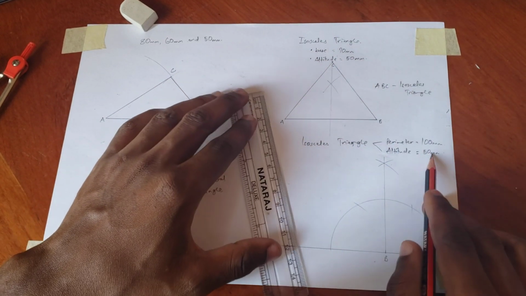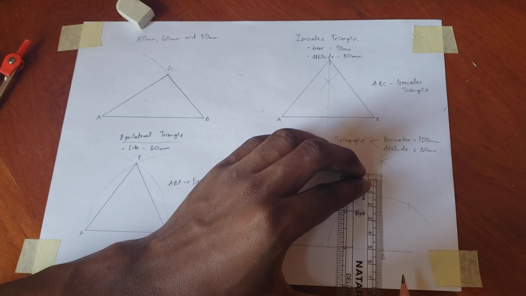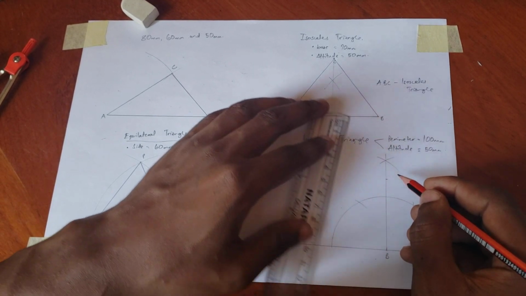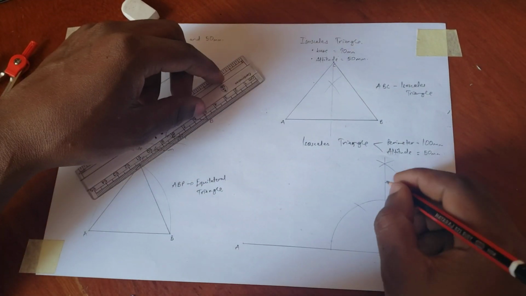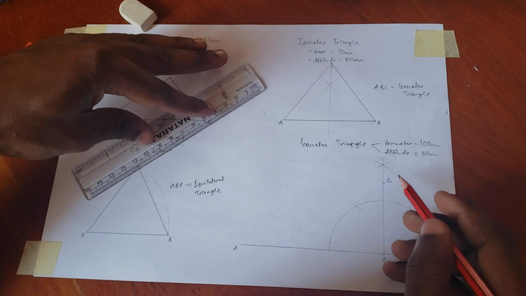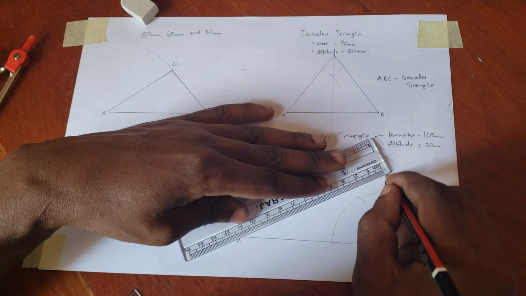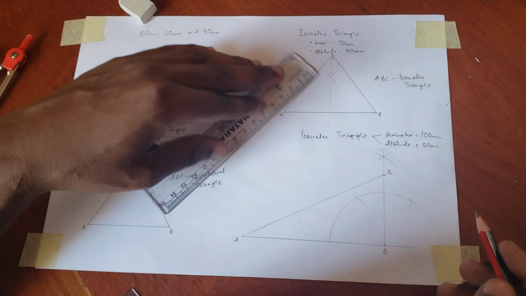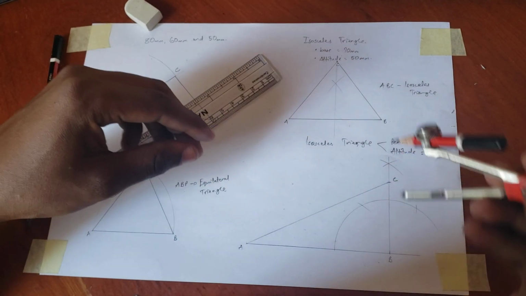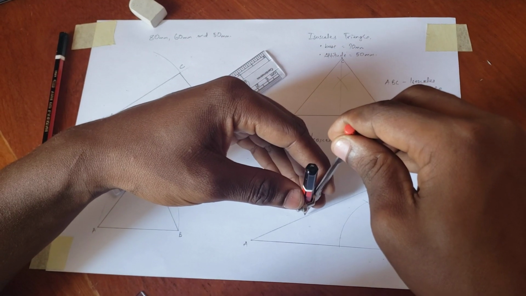Thereafter, we measure the altitude of 50 millimeters. Okay, now we may name this as point C. Okay, now from point C, we close a line to point A. Okay, thereafter we need to bisect line AC by using our compass.